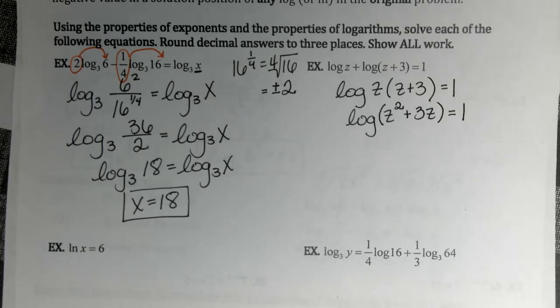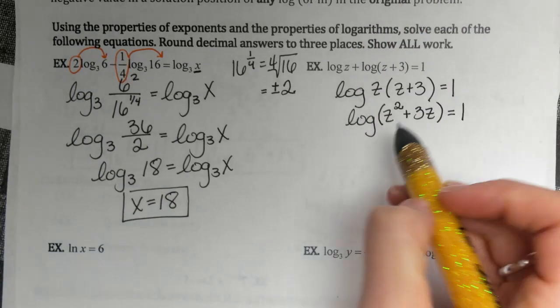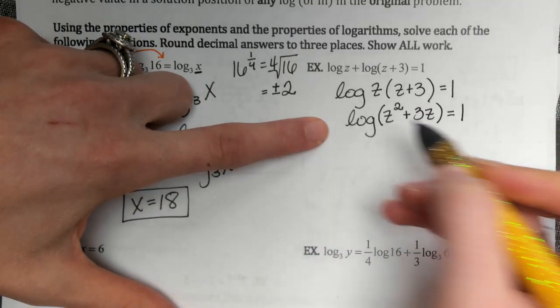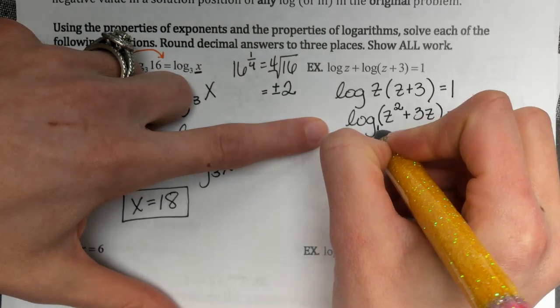What's the inverse of a log? Exponential form, right? Logarithmic and exponential functions are opposites. So if you have 1 log, you're going to put it in exponential form. I don't have a base, so how do I put it in exponential form? It's understood to be 10.